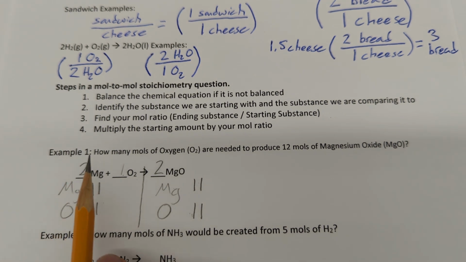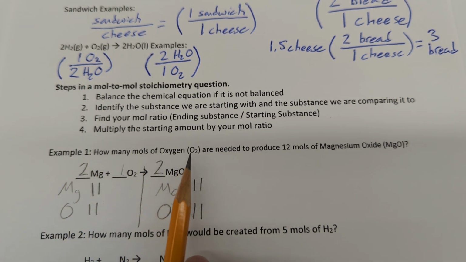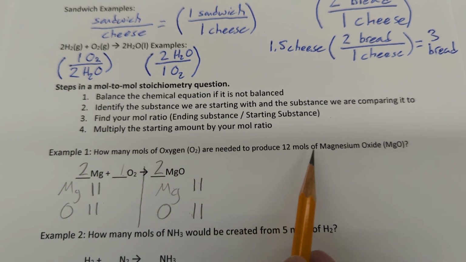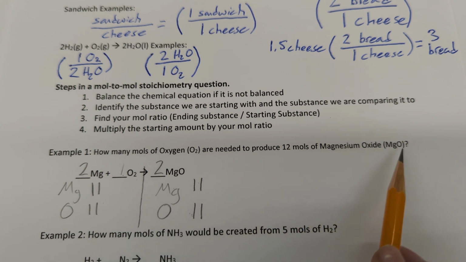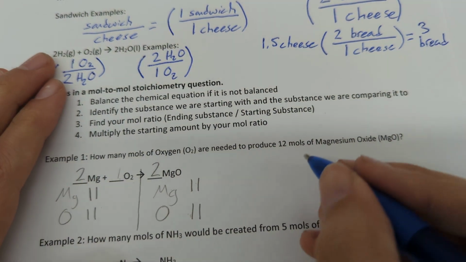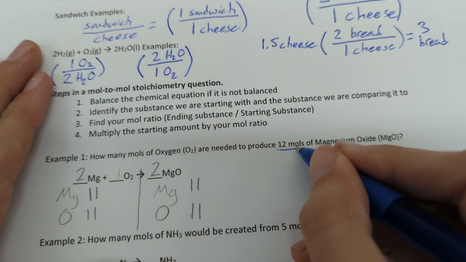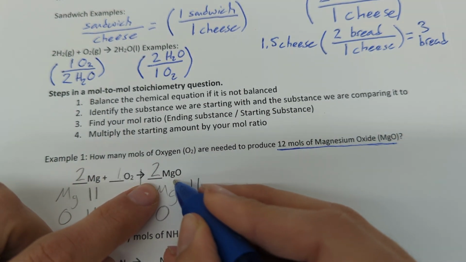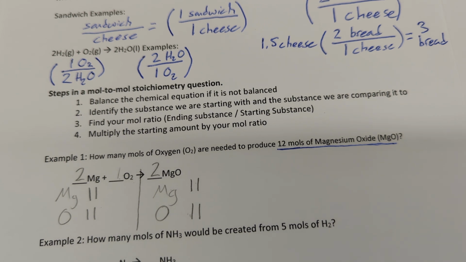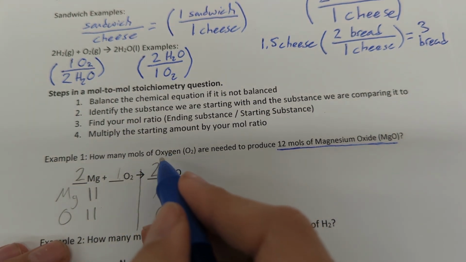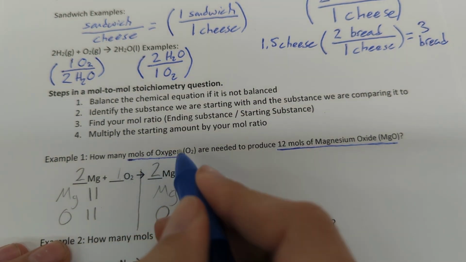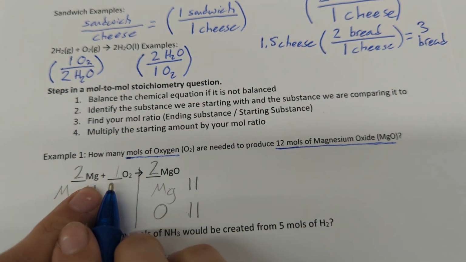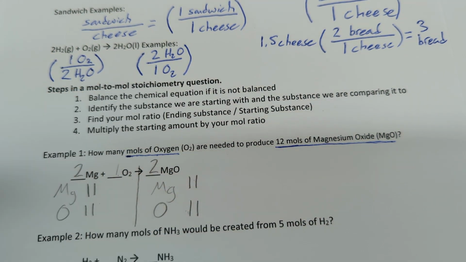So now if we read the question, it says, how many moles of oxygen are needed to produce 12 moles of magnesium oxide? So I'm given this number right here, 12 moles of MgO. Even though that's my product, that's going to be the number I'm starting with. And I'm looking for moles of oxygen. Even though that's my reactant, that's what I'm trying to figure out, how much I need. So that's going to be on top of my mole ratio.